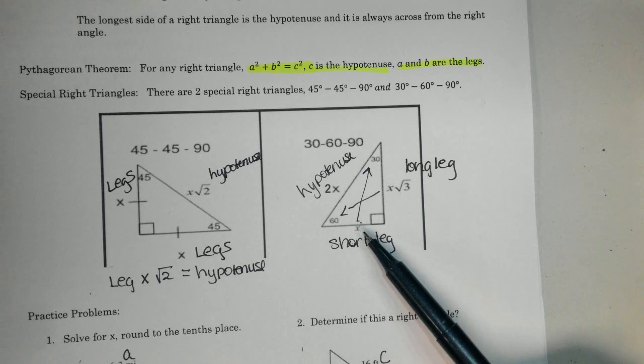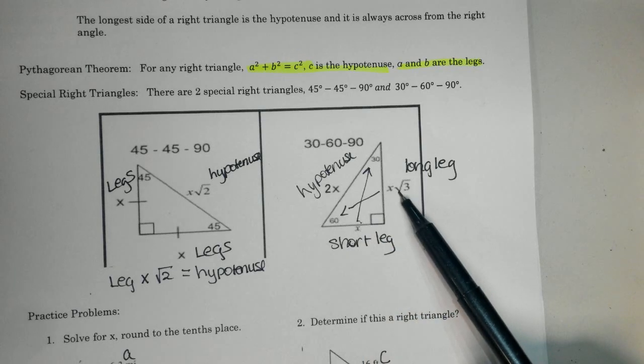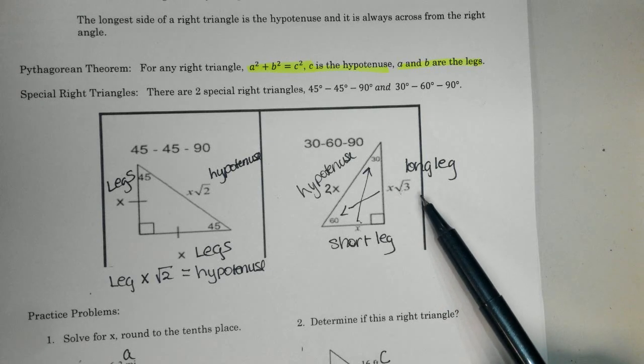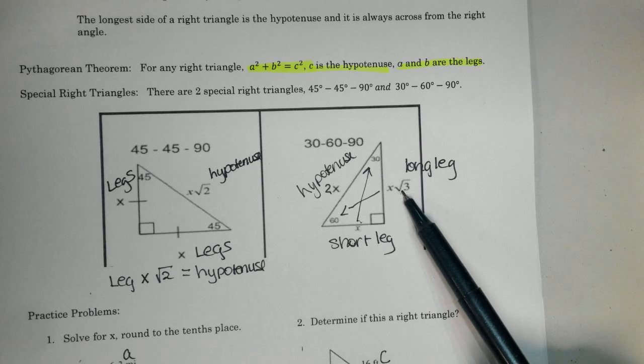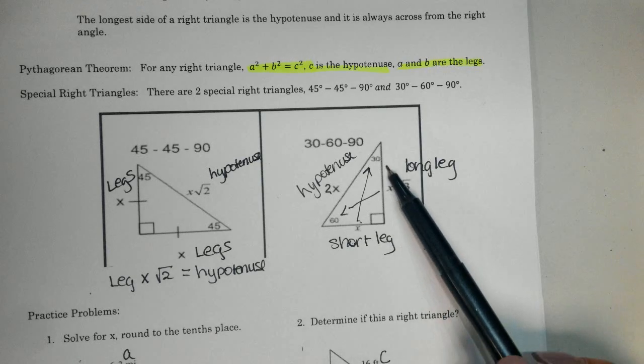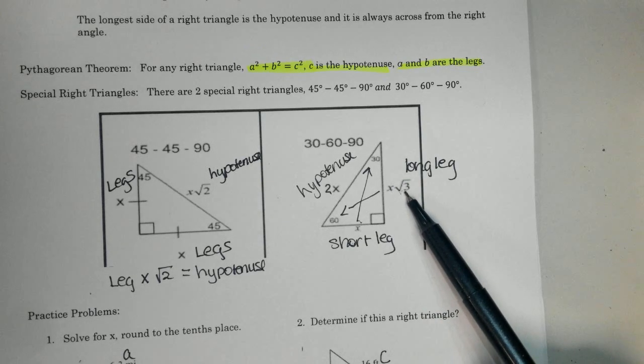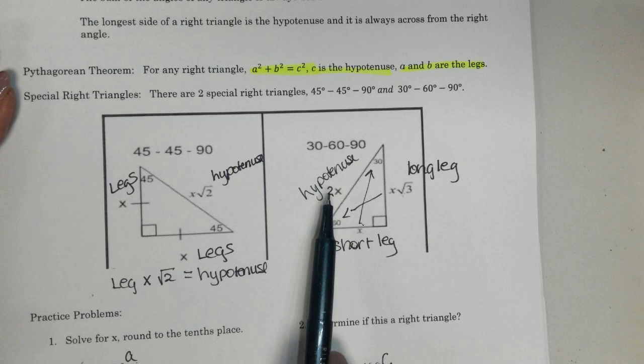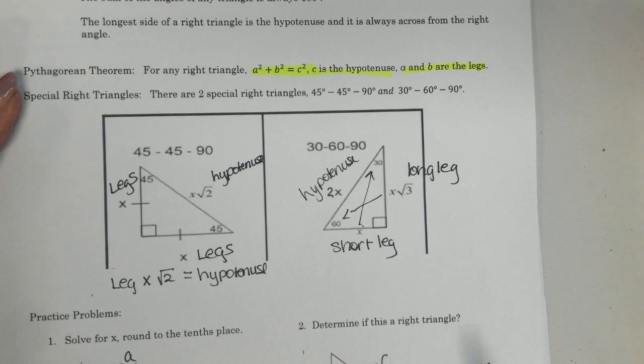Now, remember, the square root of 3 is less than 2. It's about 1.7. So a lot of people think of that 3 and forget that the square root of 3 is smaller than 3. So that's why you use the square root of 3 on the short leg to get the long leg. The hypotenuse is the longest, and it is the short leg times 2.